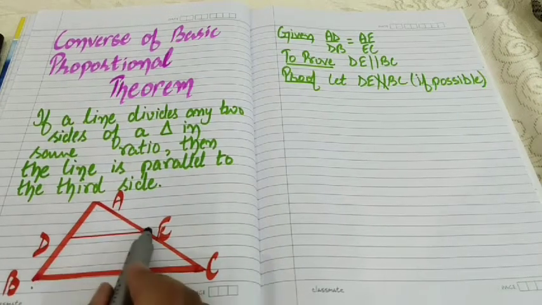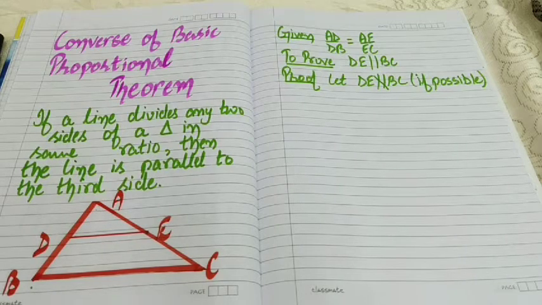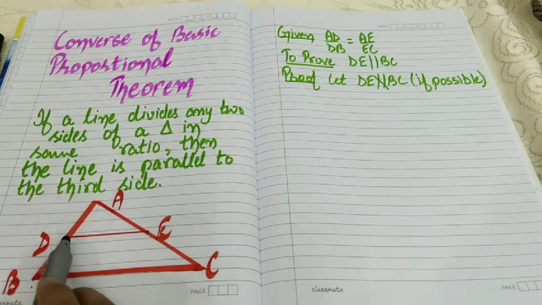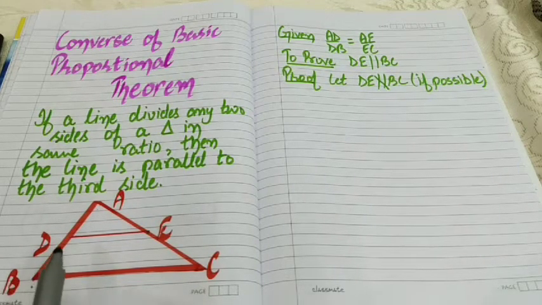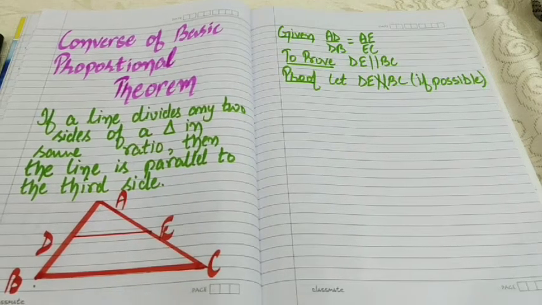As DE is not parallel to BC, then there must be some other line passing through D which is parallel to BC. If DE is not parallel to BC, then we can think of some other line which passes through point D and is parallel to BC.